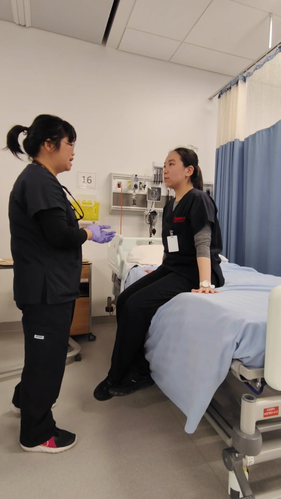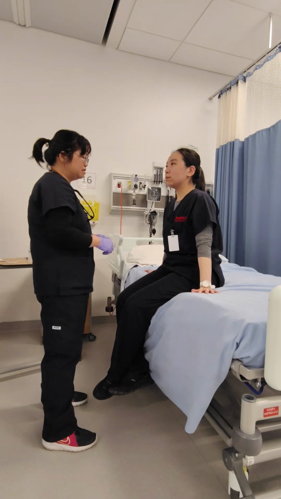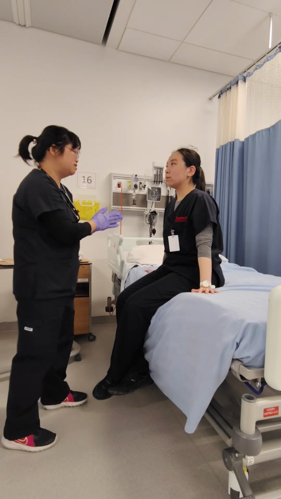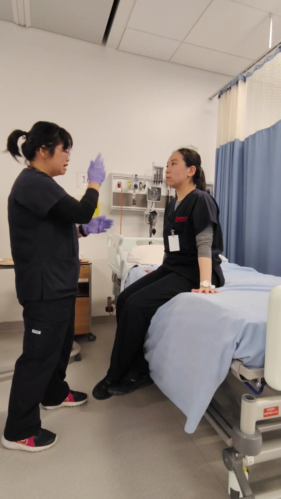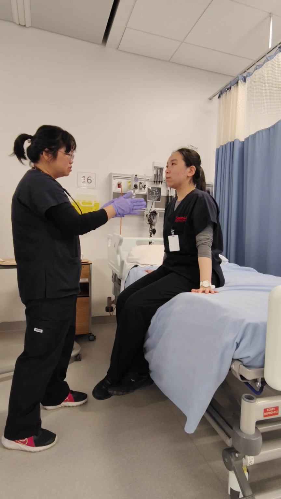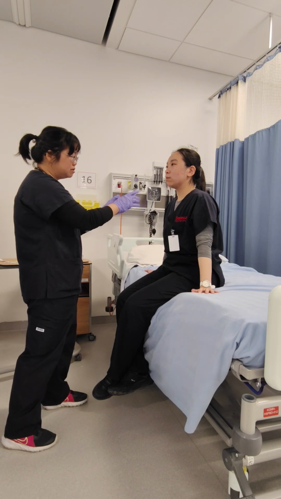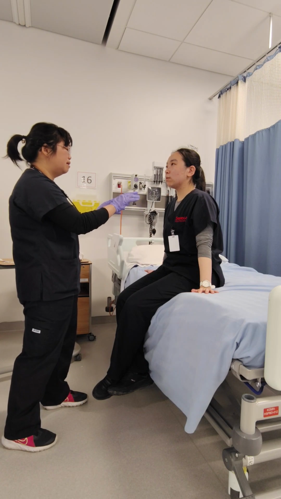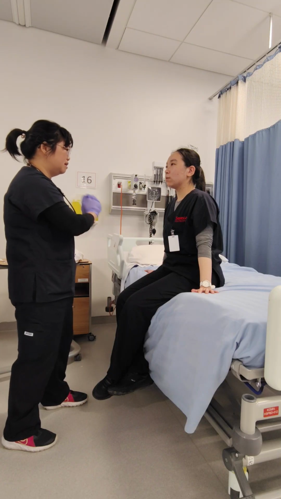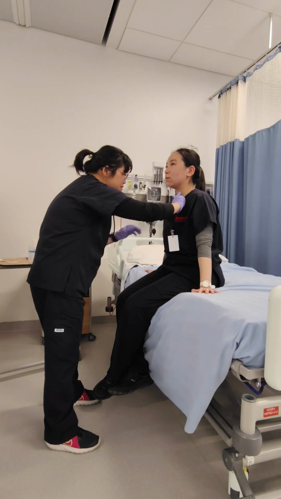Next, move to the neck. Inspect and palpate. The neck head is in the midline and erect. The neck is symmetrical. There's no skin lesions, scars, or masses. And when I palpate. Okay.